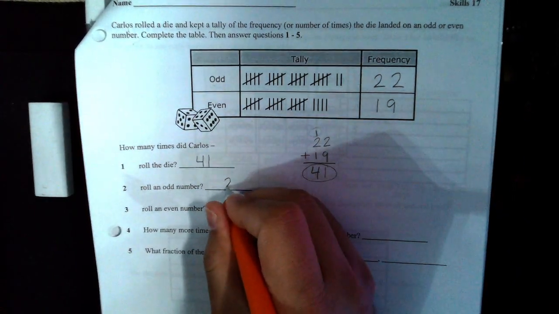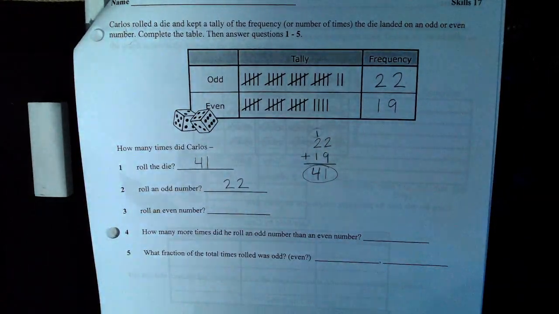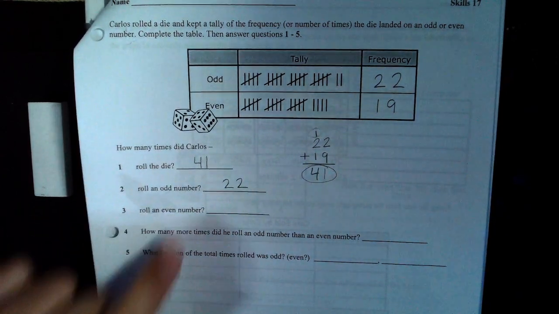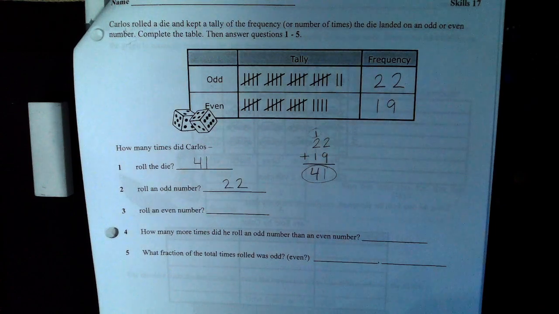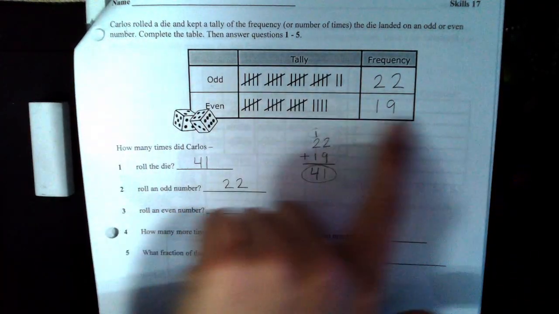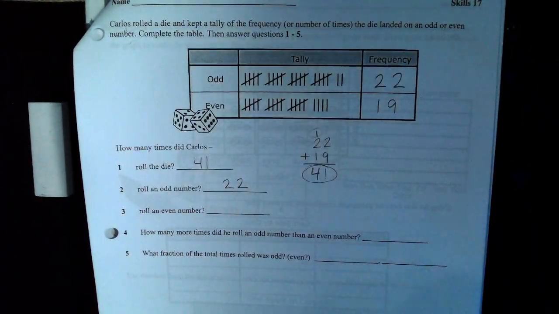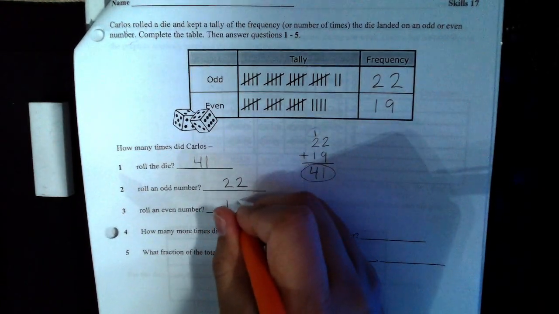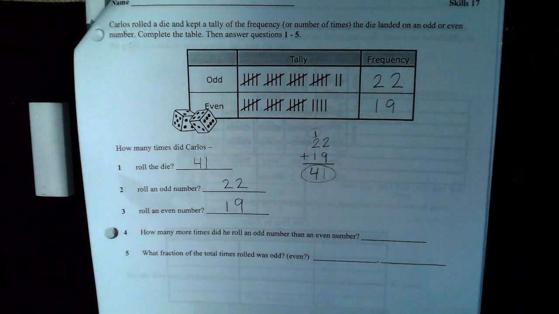22 times. All right. How many times did Carlos roll an even number? So who can tell me, using our frequency table here, how many times did he roll an even number? Jaylene? 19. He rolled an even number 19 times.